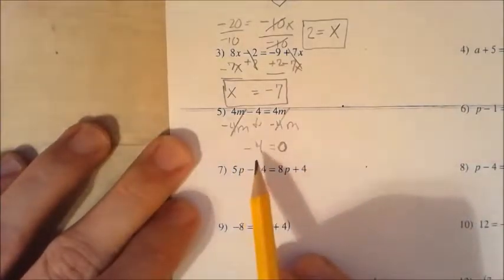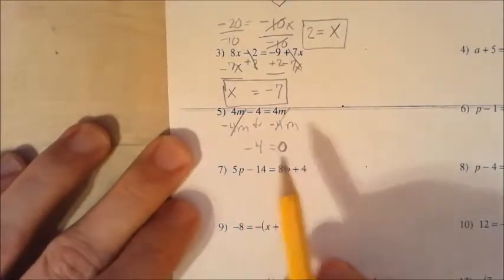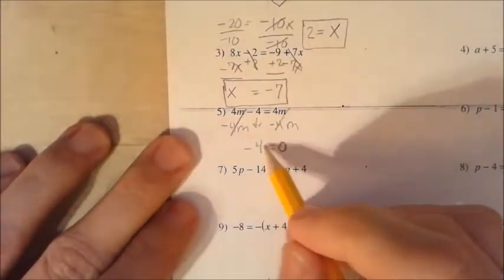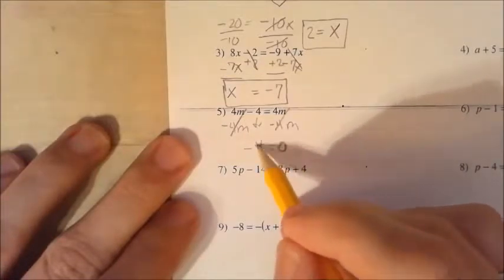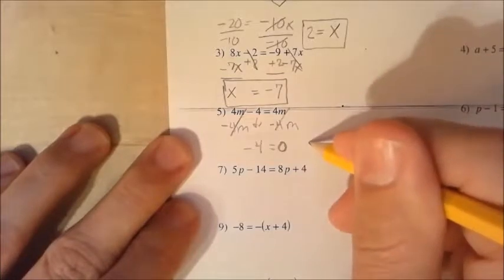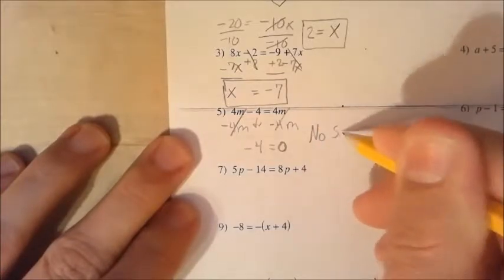Notice I have a statement that says negative 4 is equal to 0. And you got to ask yourself, is that true? Is negative 4 the same thing as 0? Is owing somebody $4 the same thing as owing them $0? And I think you'll realize that this is an untrue statement. And anytime we have an untrue statement, our answer is going to be no solution.